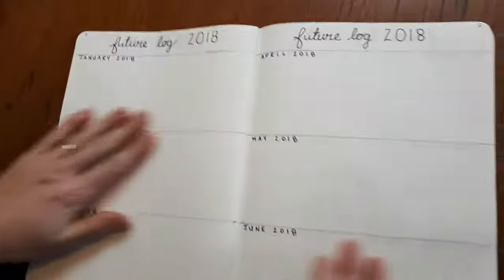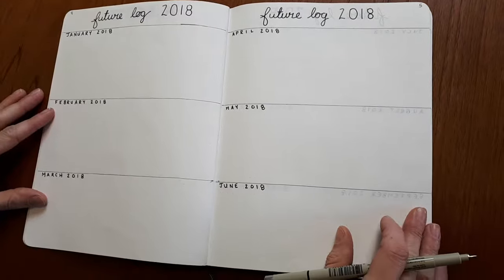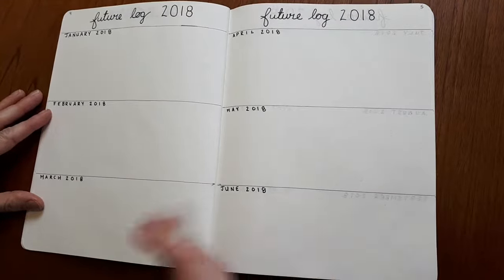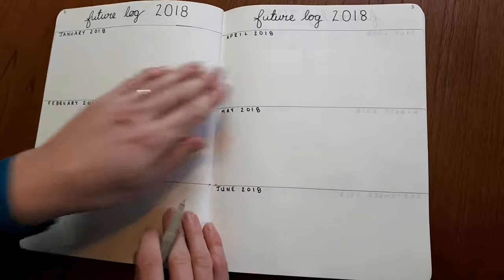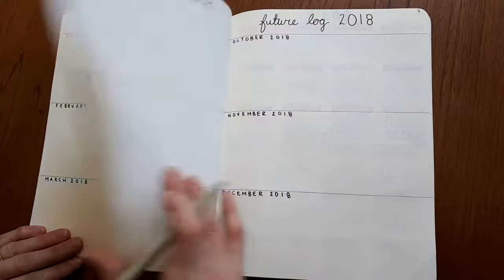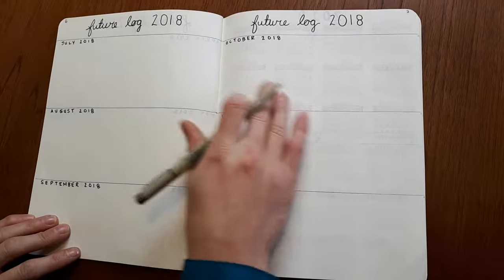And right now you're staring at my blank spread of my future log for 2018. And the reason why it's blank is because it's a new year and I haven't filled it in yet. But here you can see all 6 months are represented on 2 pages. And flipping over to page 6, 7, you can see the next 6 months.